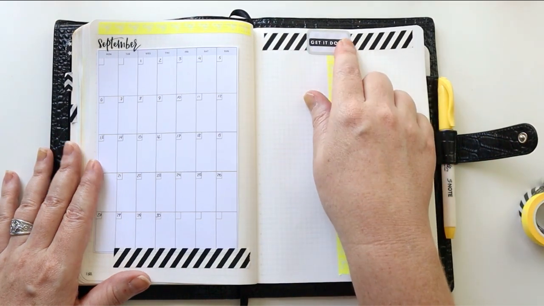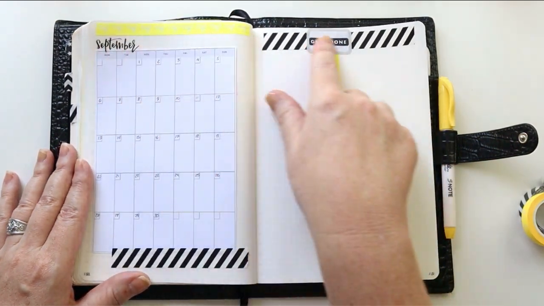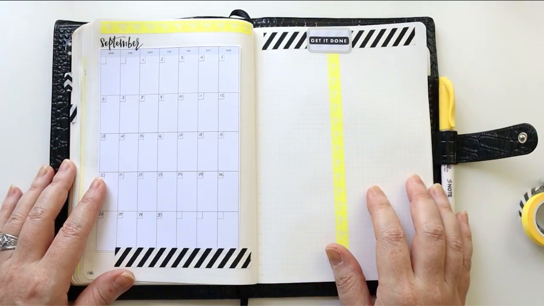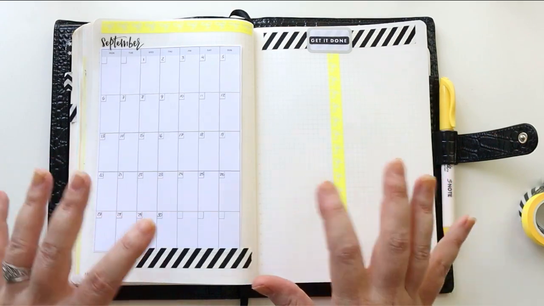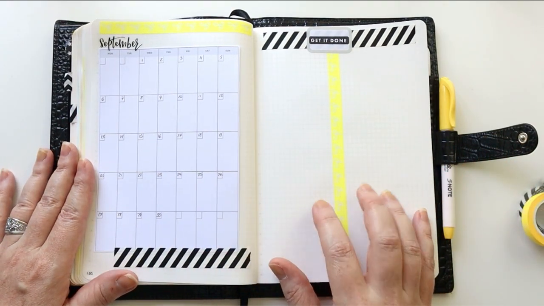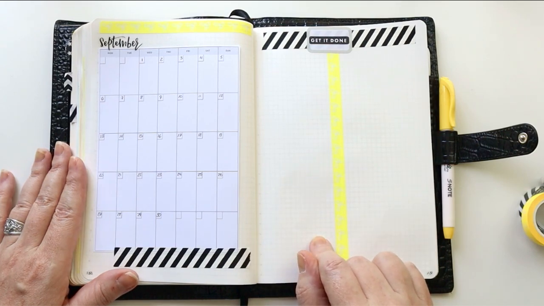I do have some stickers. You know, I pull from stickers that I don't use, leftovers, things like that in other kits. I do use stickers in my personal planning and a lot more decor. I try to keep everything very functional in my work planner.